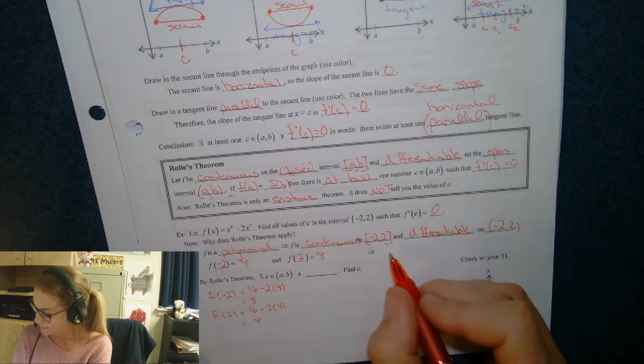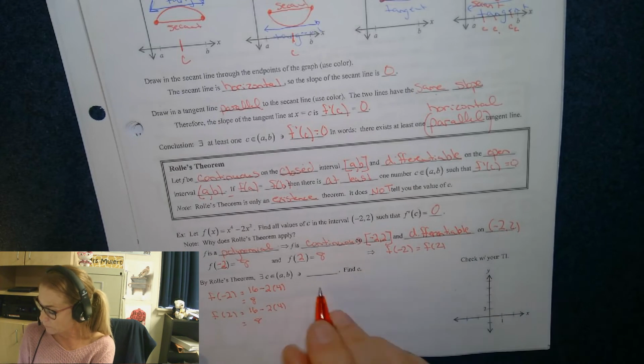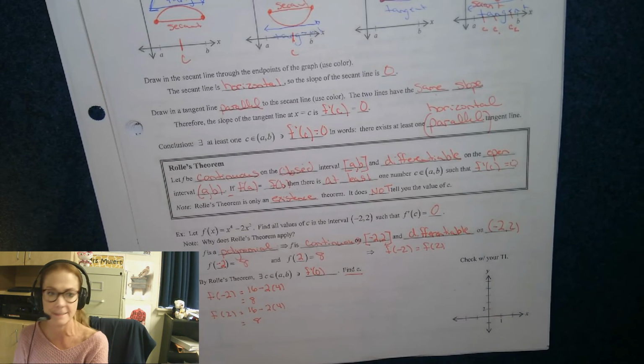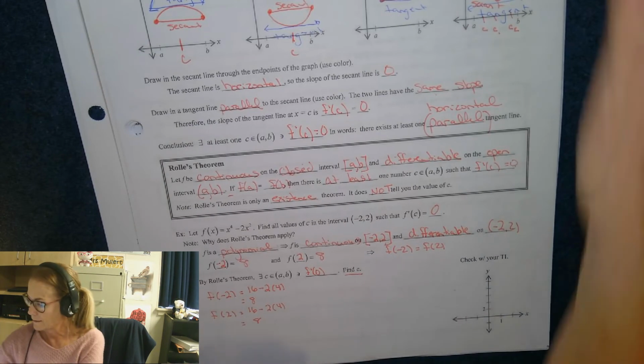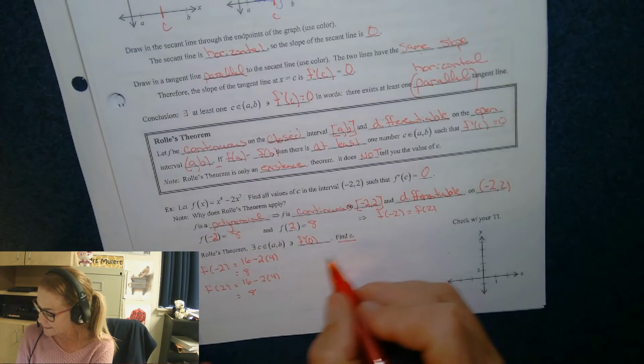You've got the fact that f of negative 2 equals f of 2. By Rolle's theorem, there exists a c such that the first derivative is 0. So then it says to find. It does not find it. It guarantees that it's there, but it doesn't find it. So really, we just have to take the first derivative and set it to 0 to find c right here.